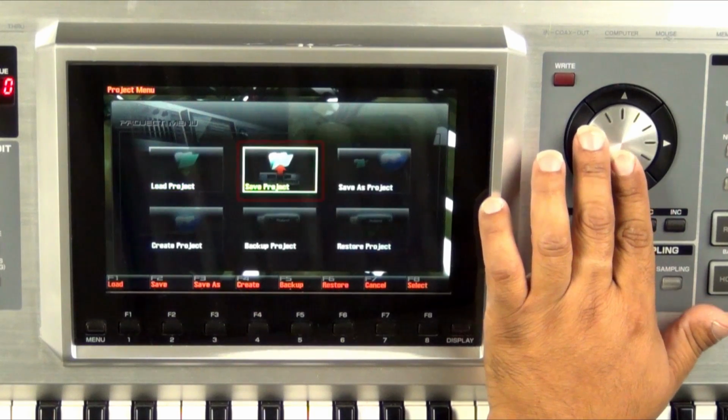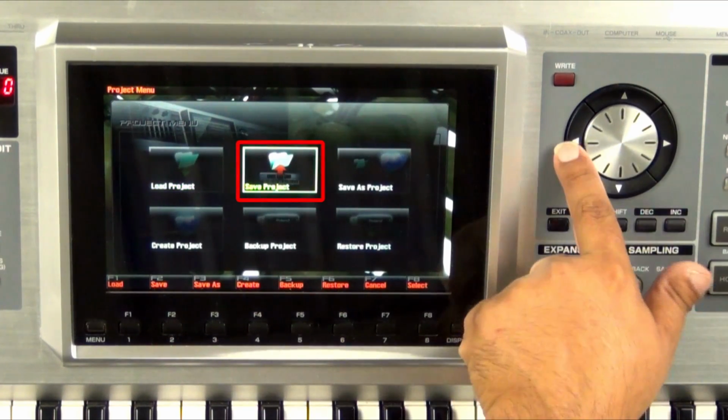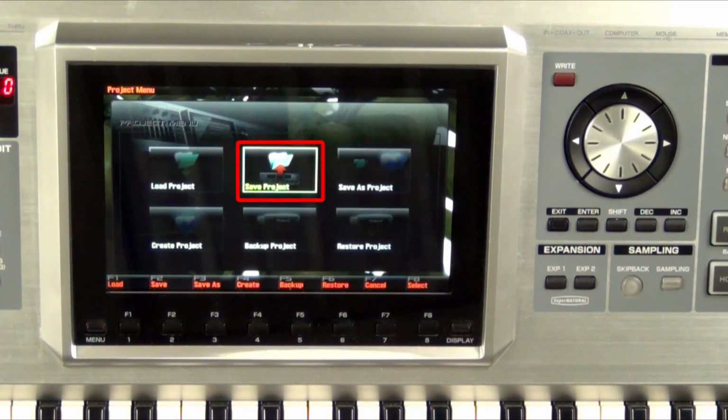The next section, I'm going to use my dial wheel, or I could use my cursors, whichever way you want to work, is Save Project. Now Save Project will save the project from the temporary area to the internal memory or USB memory. Once again, if we're saving it to the internal memory, remember the Fantom-G only has 50 megabytes to save internally. So if you're dealing with samples, any kind of samples, this will probably be eaten up pretty quickly, so you'll want to use a USB memory.